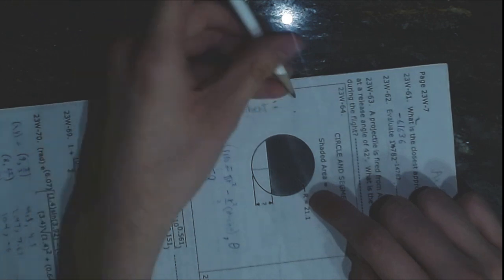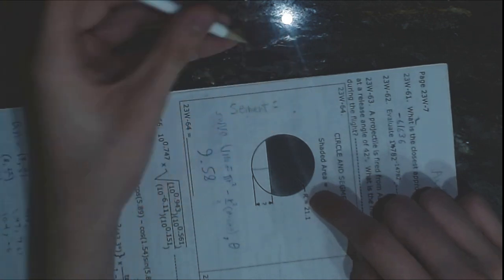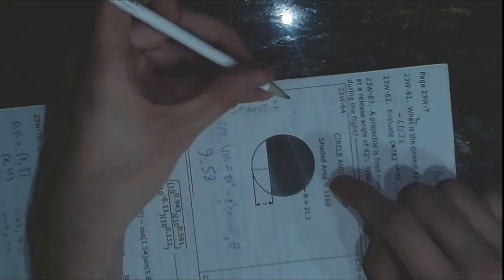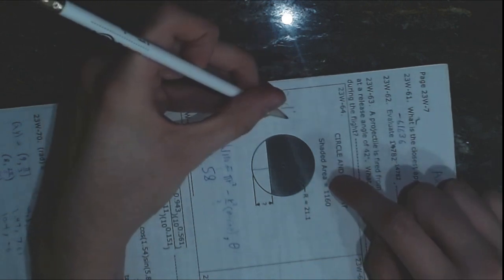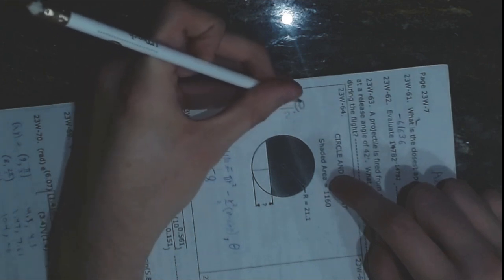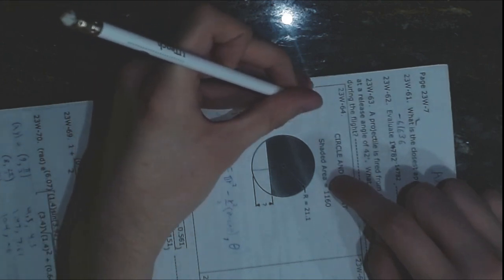is equal, and you have to make sure you're in radians for this to work. It's r squared over 2 times (theta minus sine theta).